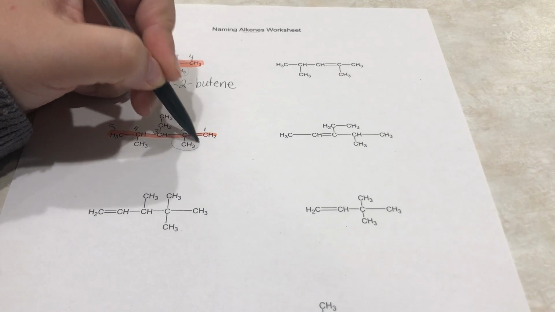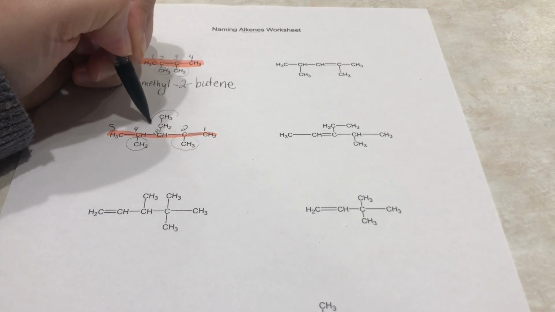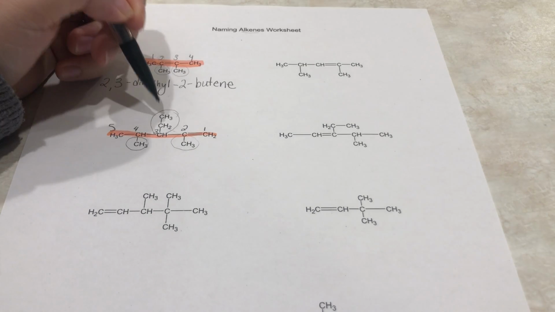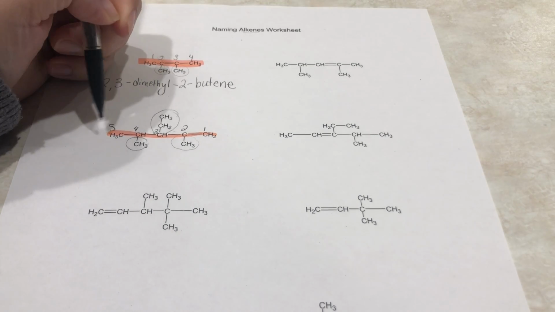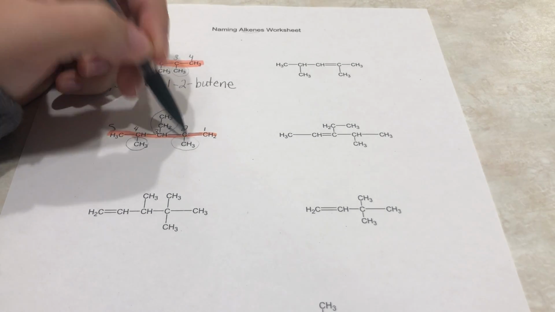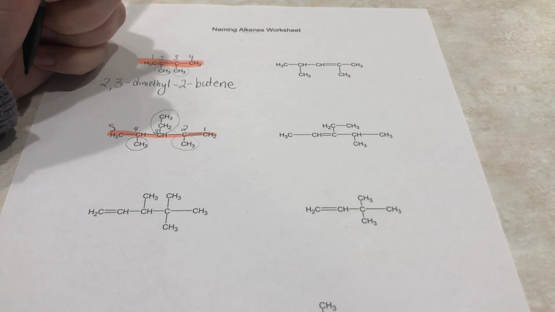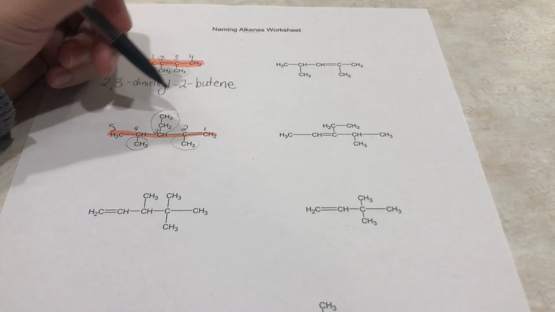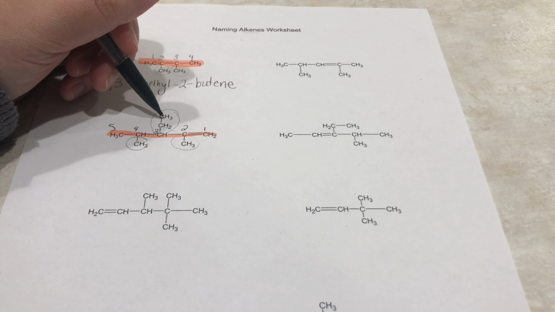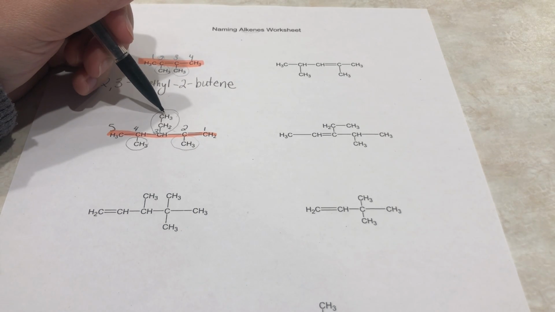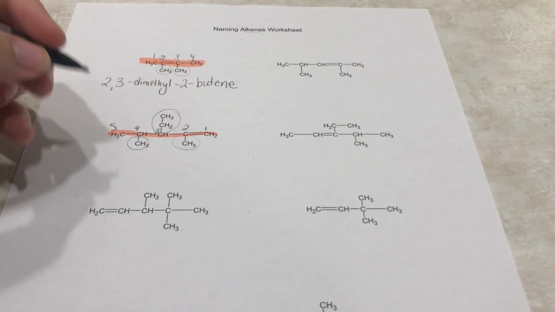I have a side chain, a side chain, a side chain. This side chain has 2 carbons, so it's an ethyl group. These side chains have 1 carbon, so they're methyl groups. When I name my compound, I'm going to make sure that my side chains are in alphabetical order, so the ethyl comes before the methyls.